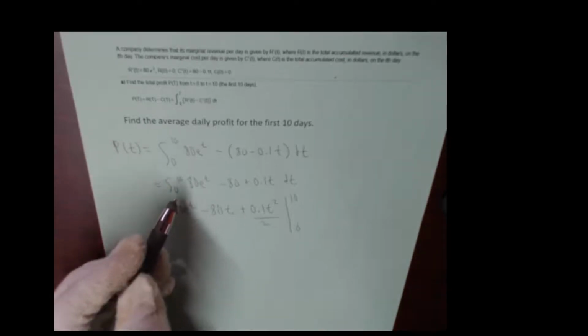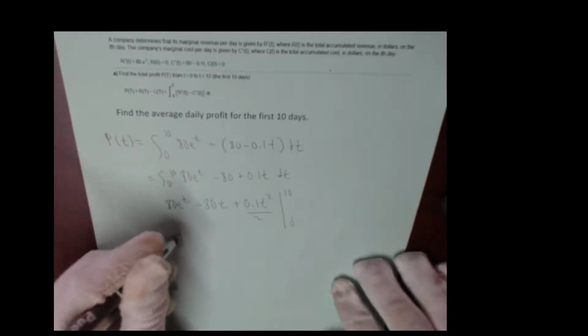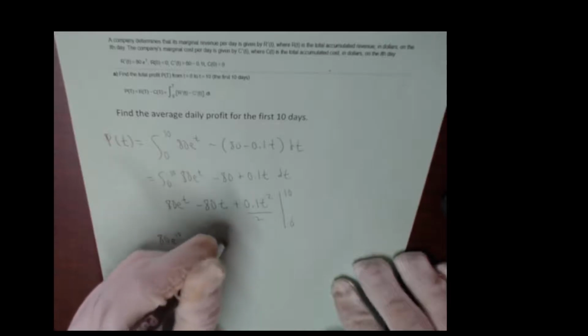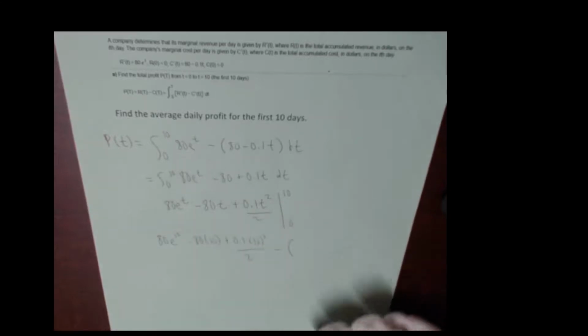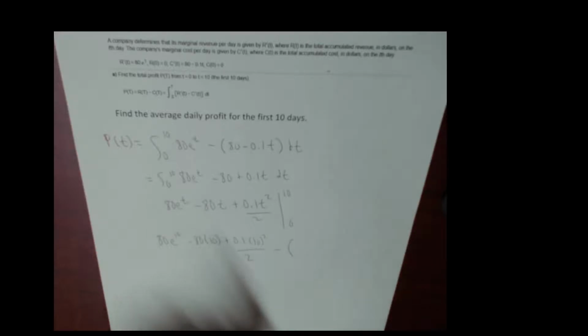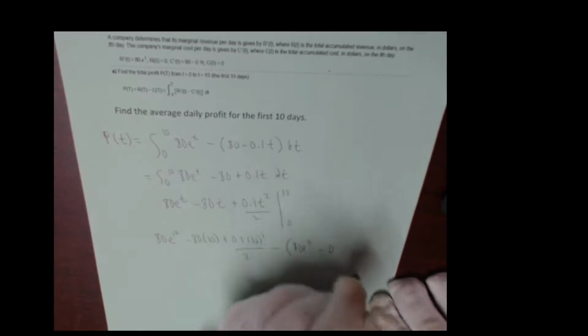And now notice that we didn't have to worry about anything special with the e, and the reason was because we did not have a number in the power. That's why there was no chain rule that time. So now we just evaluate this. So that's going to be 80 e to the 10 minus 80 times 10 plus 0.1 times 10 squared divided by 2 minus, now don't be tempted to just put in 0, because notice that for the first term we actually get a number. And so when I plug in 0 here, I get 80 e to the 0, which will actually be a number, and then it's minus 0 plus 0.